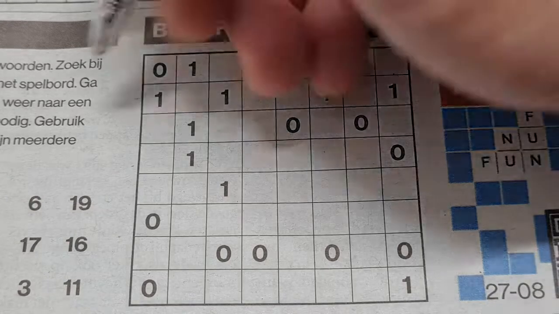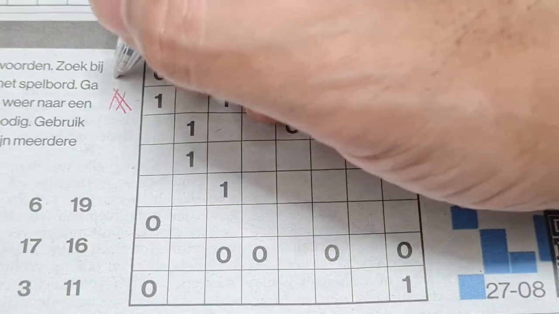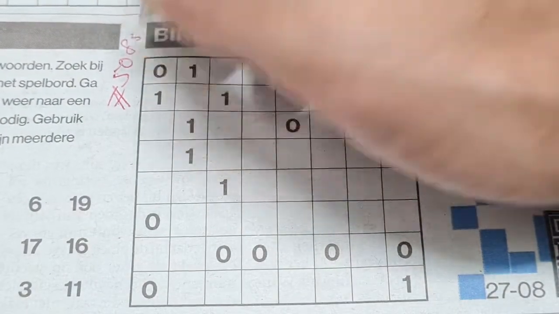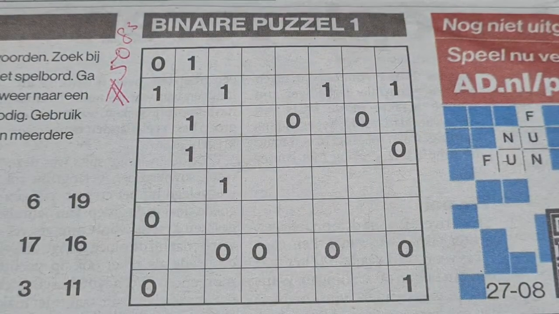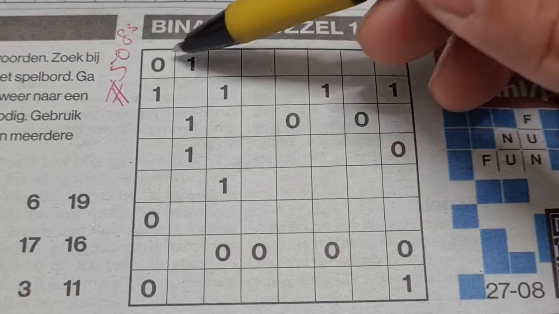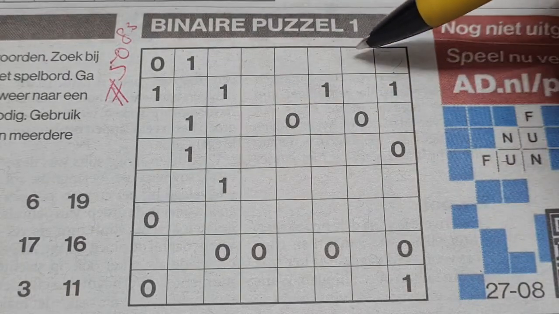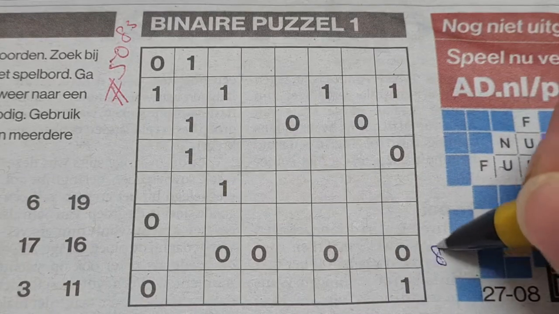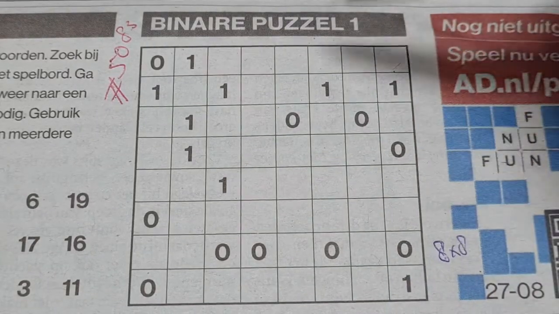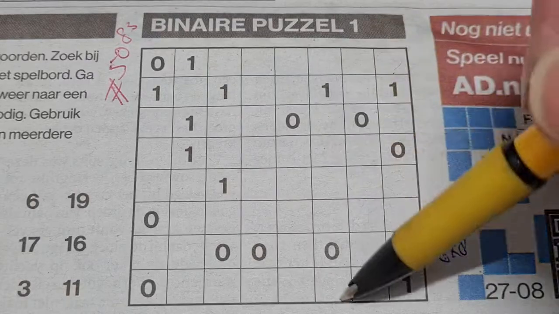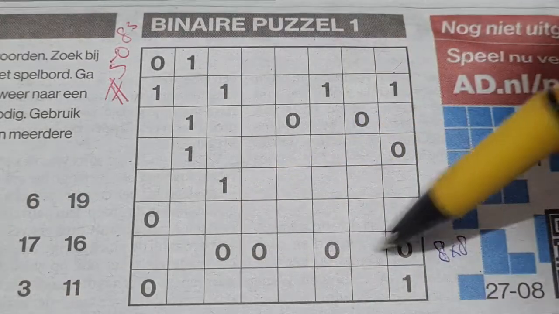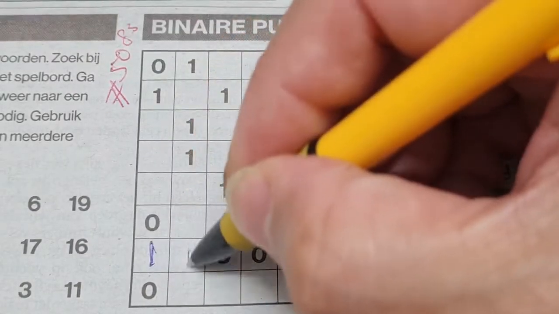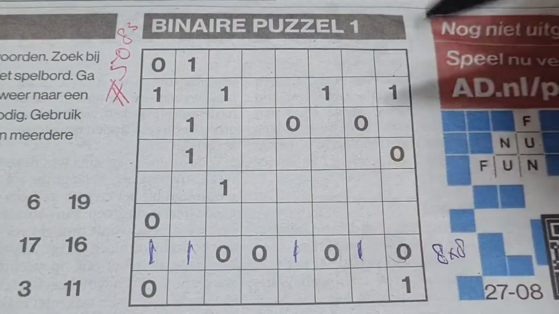Binary puzzle number 5083. What kind of binary puzzle is this one? Let me count the boxes. 1, 2, 3, 4, 5, 6, 7, 8. It's an 8 by 8 binary puzzle. That means that in a column or in a row there are always 4 O's and 4 1s. Alright, so let's get started.